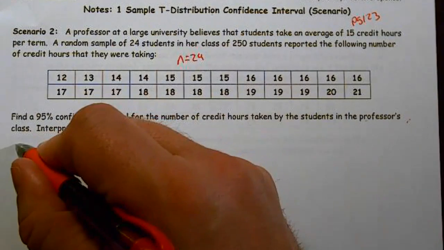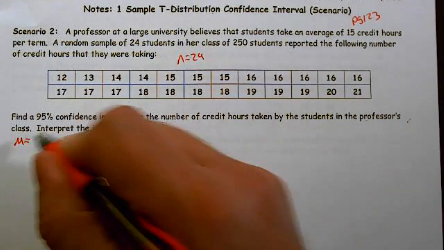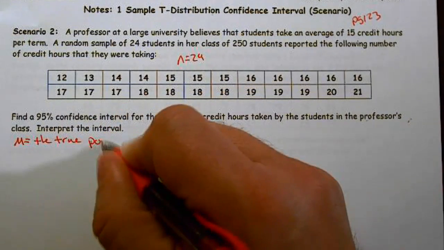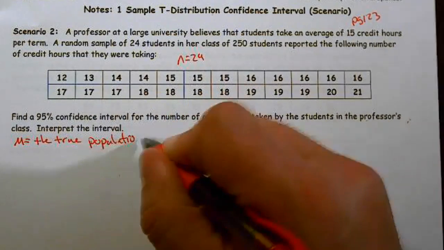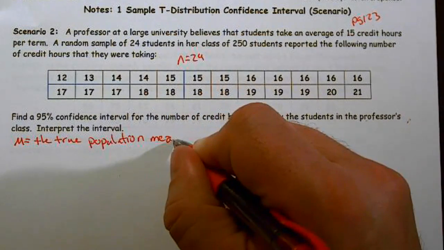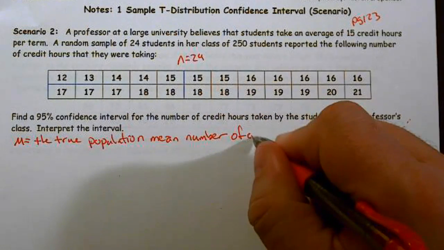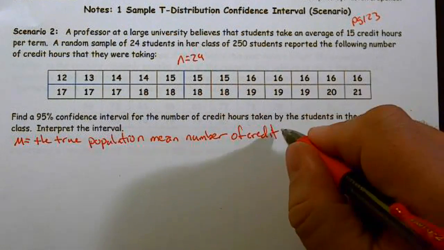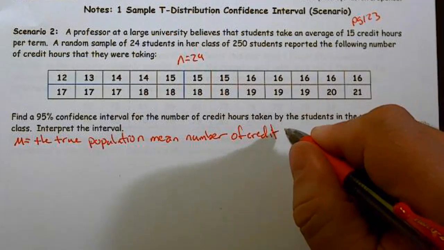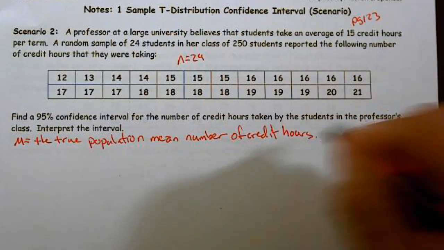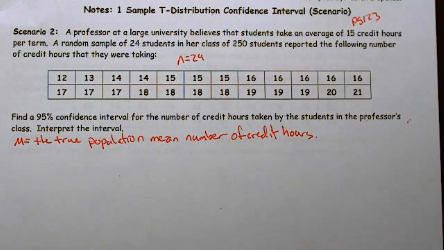So first off, we need to define our parameters. Mu equals the true population mean number of credit hours. Now, some people are going to take more than 15, some are going to take less, but we want the mean number of credit hours. So we're not worried about whether or not someone takes 10 hours. On average, how many are they taking? We're worried about the mean number of credit hours. So that's the first thing. We defined it.